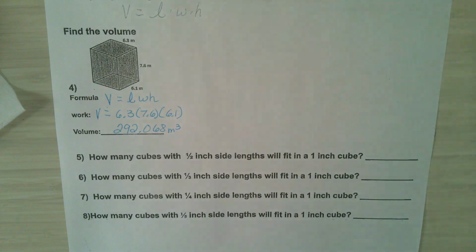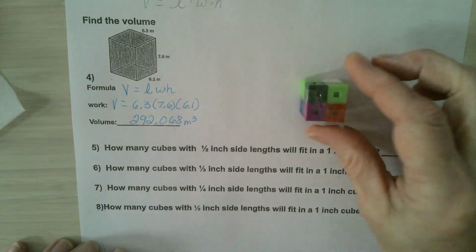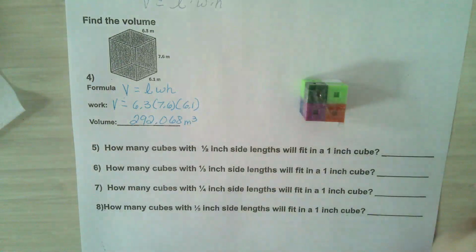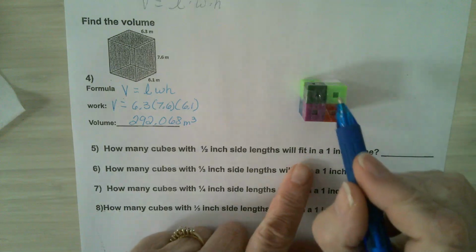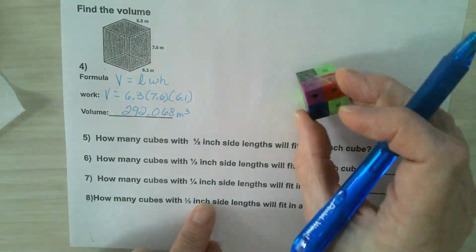Okay, I'm going to put this here because I'm recording it. They can see. This is a 1-inch cube. Okay, it's a cube. And the little cubes that make it are a 1/2 inch. Okay, how many of these 1/2 inch cubes fit into a full cube?